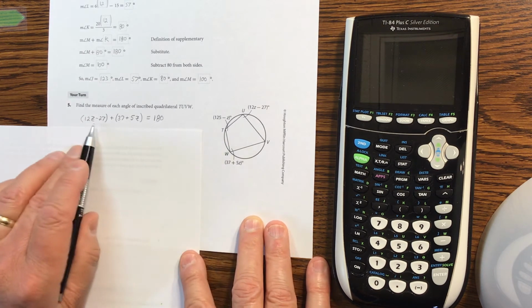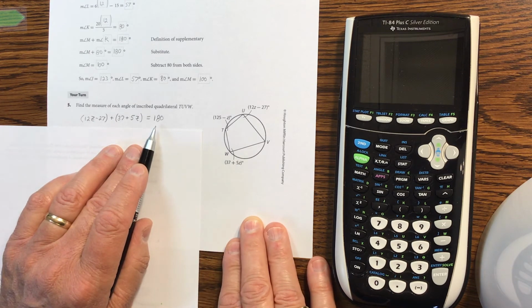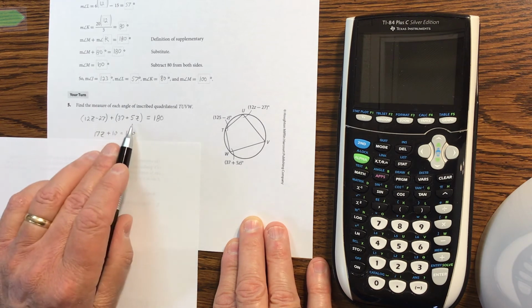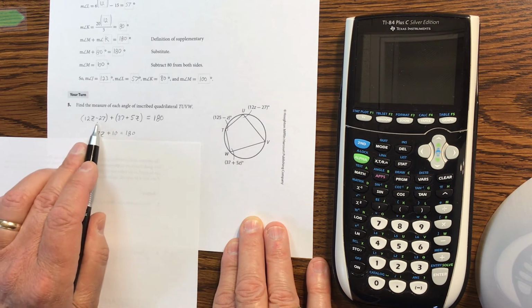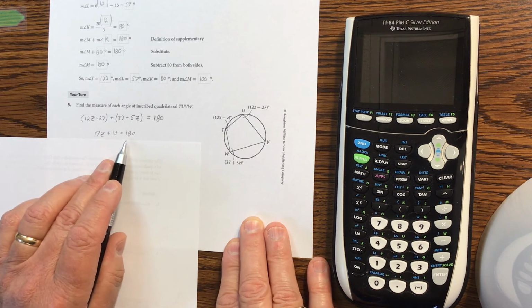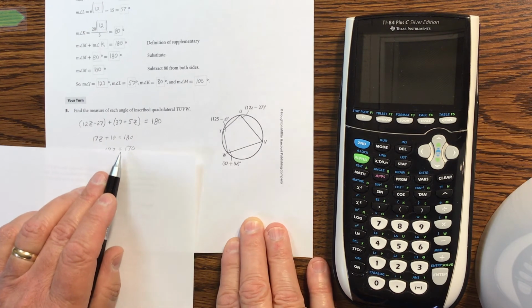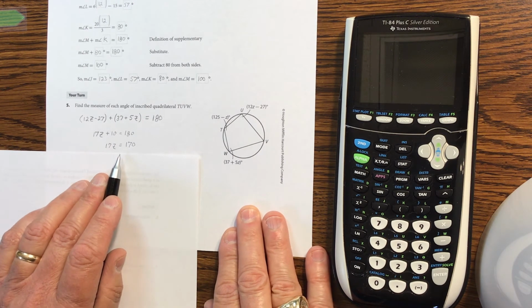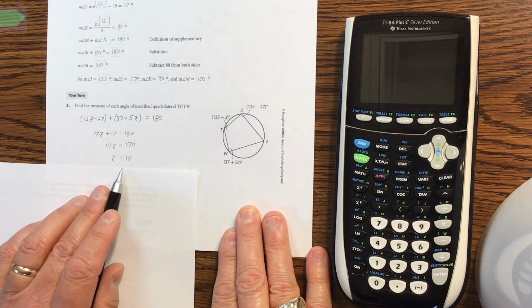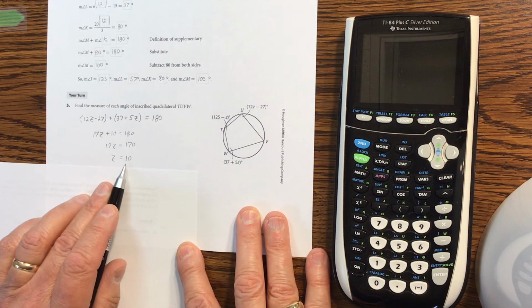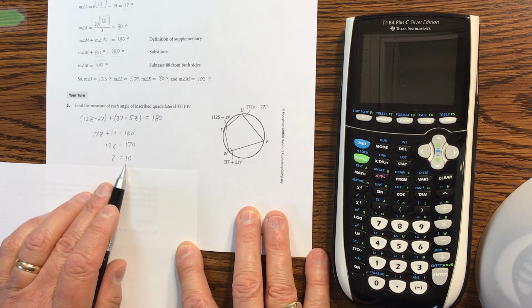Okay. The whole purpose here is to find out what the value of Z is. So again, combine like terms. 12Z and 5Z is 17Z. Negative 27 plus 37 is positive 10. And they equal 180. Subtract 10. Like I said, this is all algebra. Subtract 10 from both sides. And then divide both sides by 17. And we will find that Z, our unspecified variable, is 10.